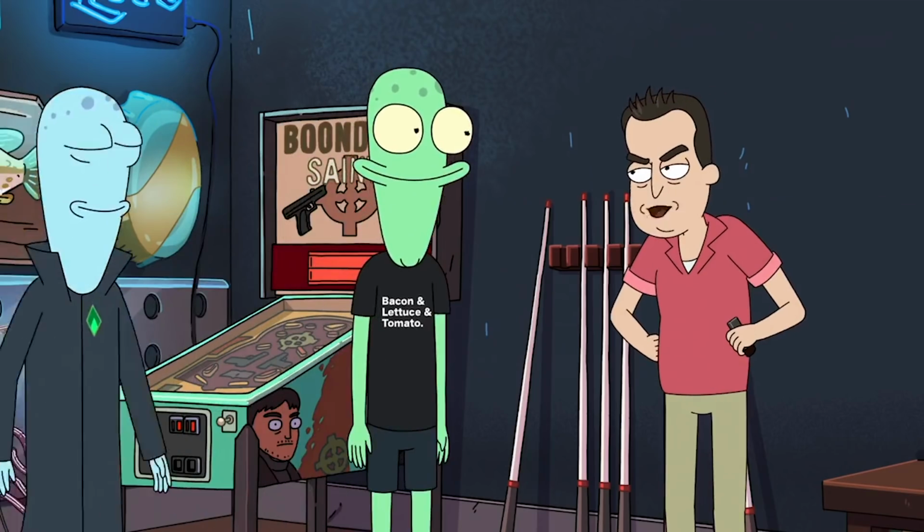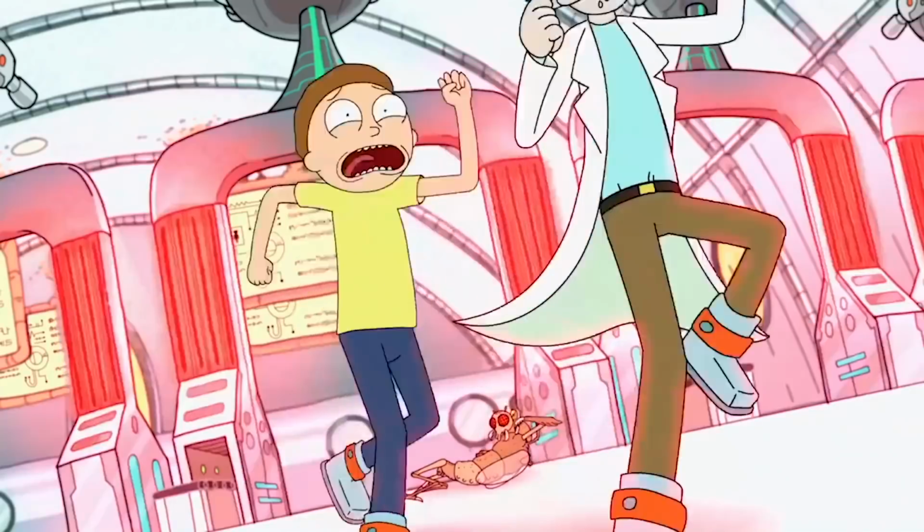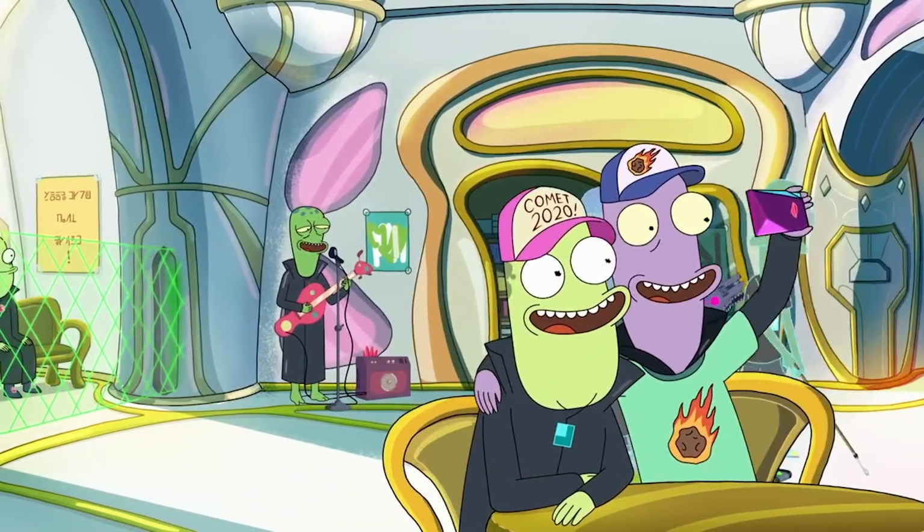Since the brilliant mind of Justin Roiland is involved in both projects, it's not surprising that there are some Rick and Morty references sprinkled throughout Solar Opposites.